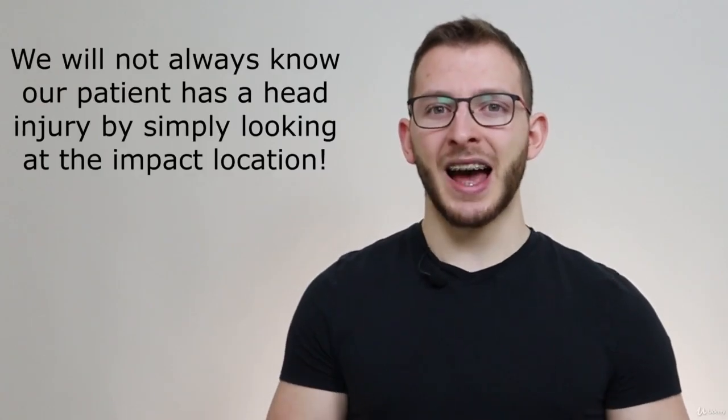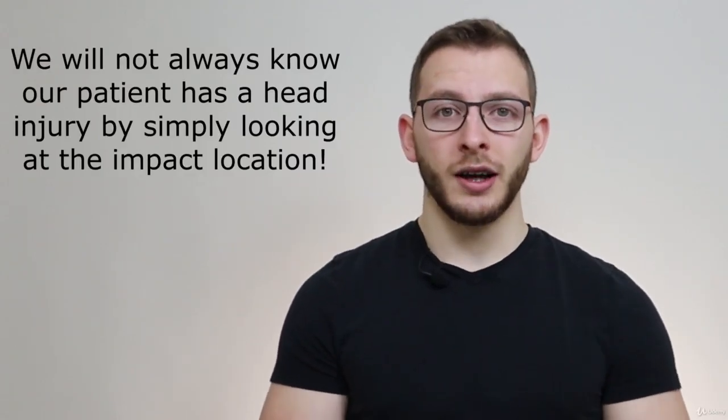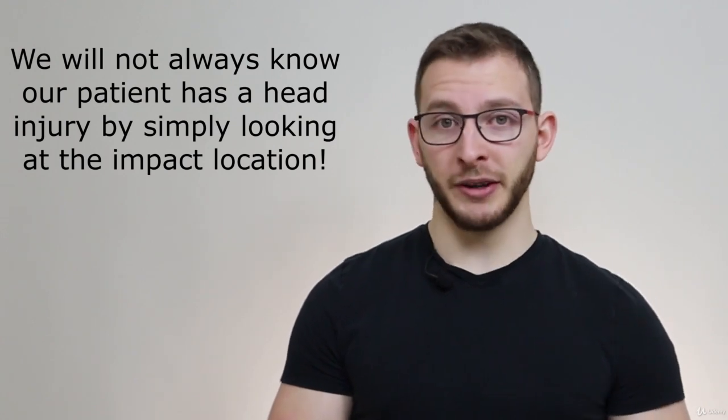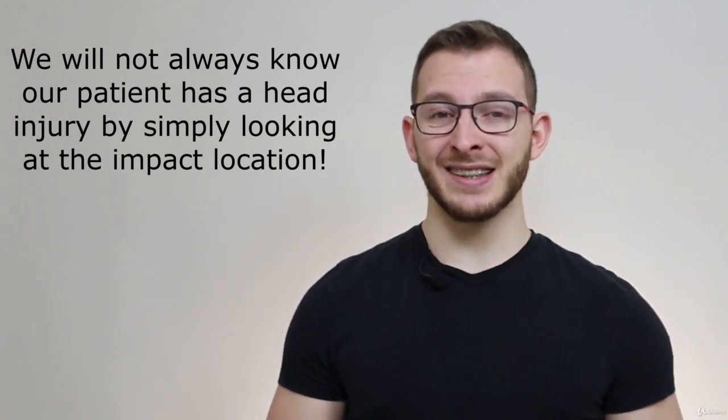If a patient has a skull fracture, then in some situations we will not be able to see that he has an outer head injury. Now, these skull fractures are very important to recognize because that means that he needs immediate help. So he might not show any signs of an injury, but he might have a really severe head injury.